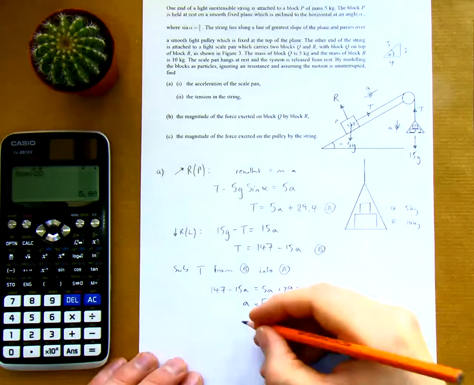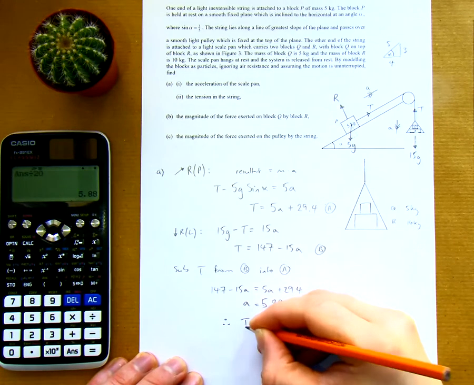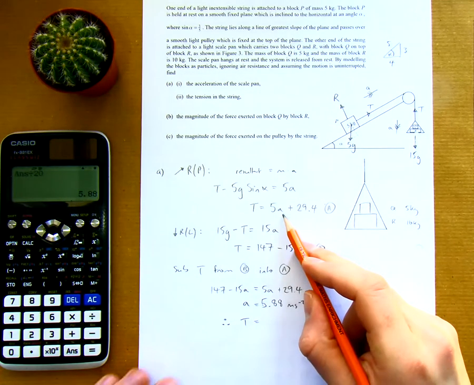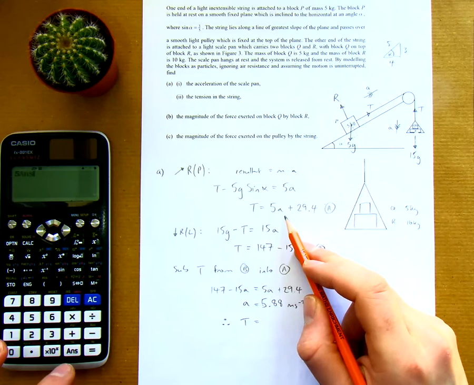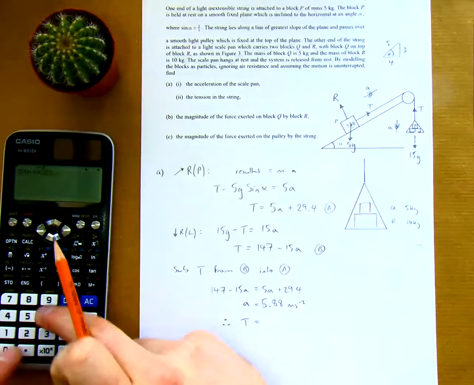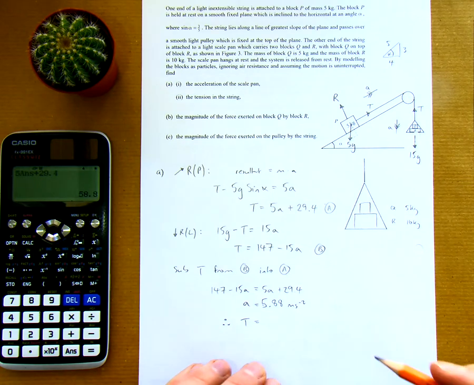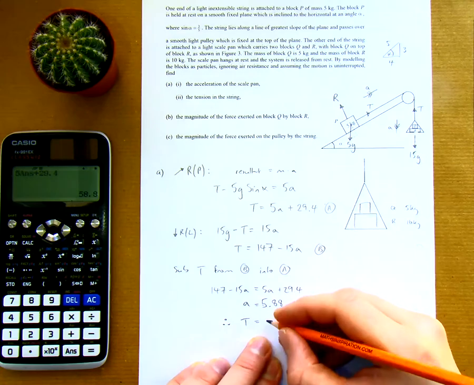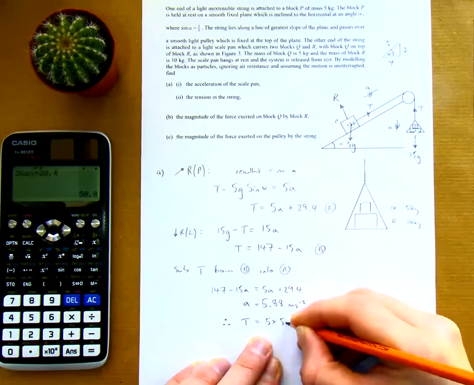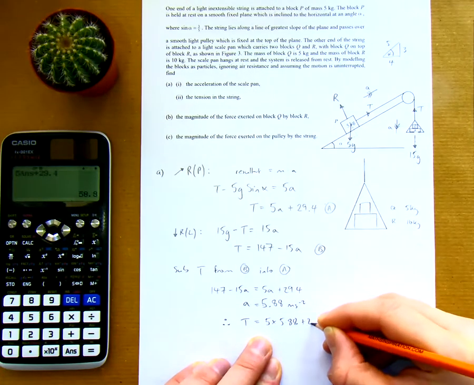And therefore, the tension, if I substitute into here, is just 5 times by that answer, plus 29.4, which is 58.8. So I should probably show that in my working. 5 times by 5.88, because that's probably going to get me a method mark.